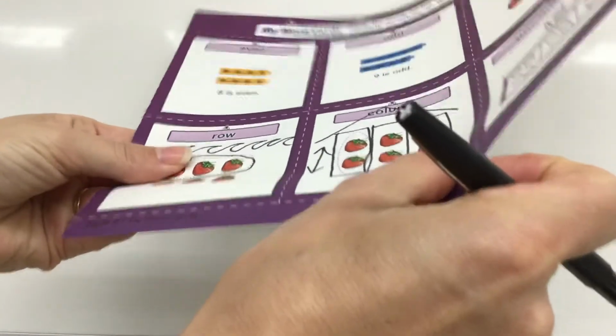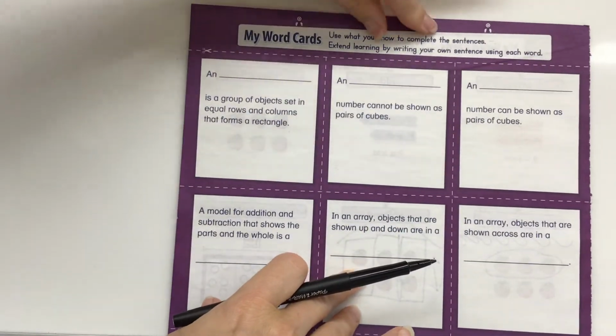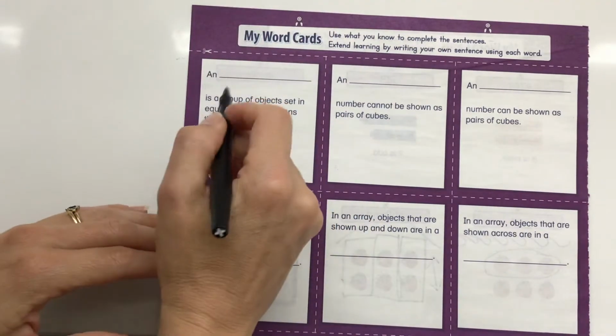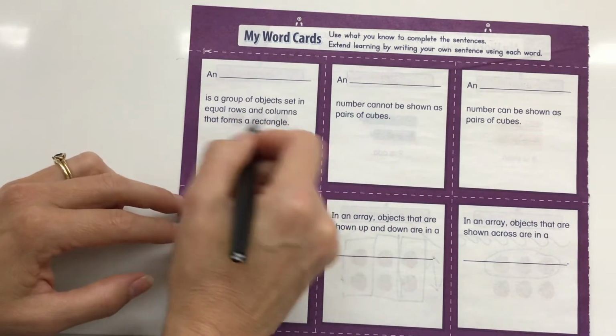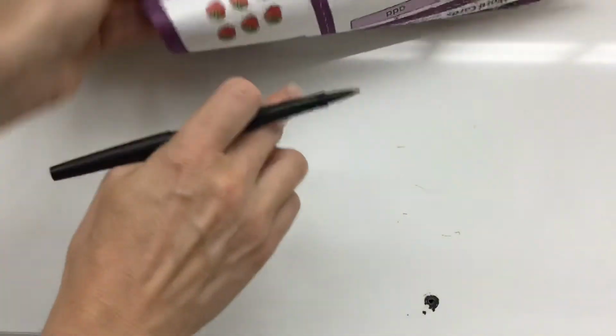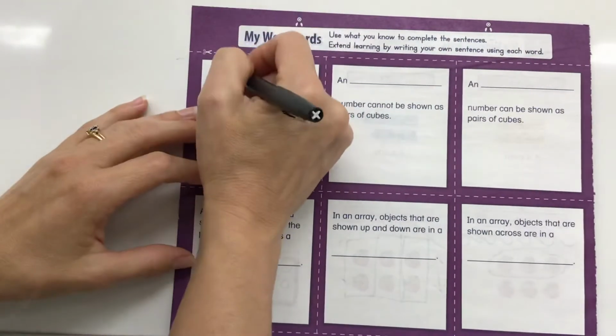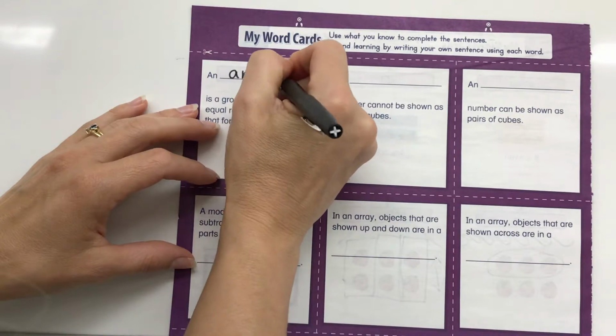So on the back, we are going to complete the answers. Okay? A blank is a group of objects set in equal rows and columns that form a rectangle. So I know from the back side here, that's going to be an array. A, R, R, A, Y.